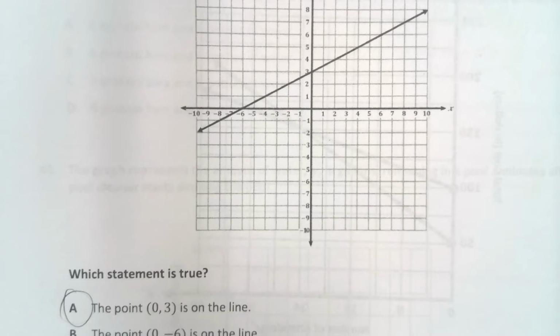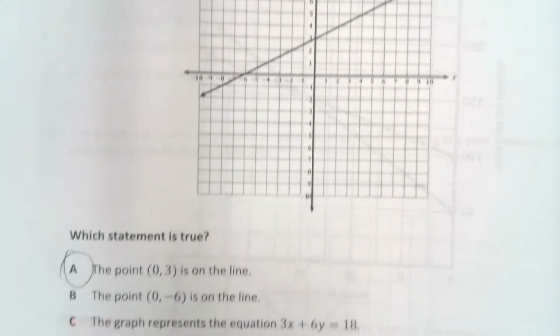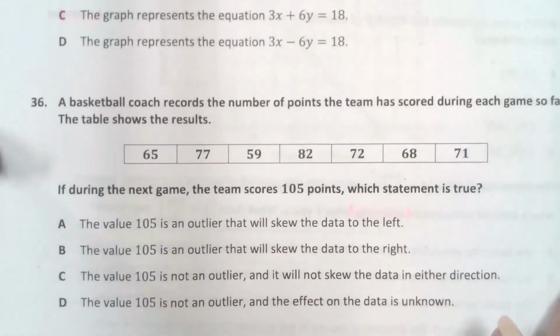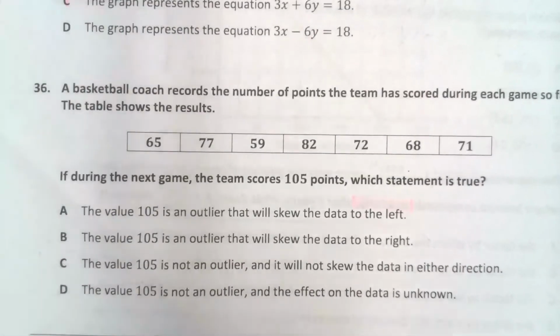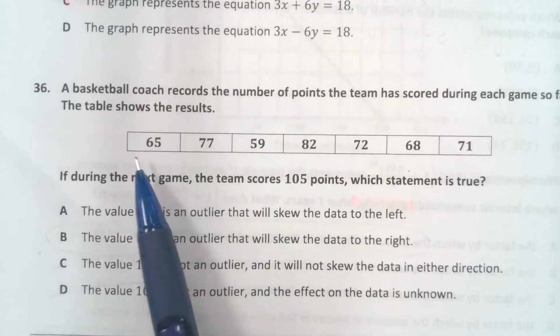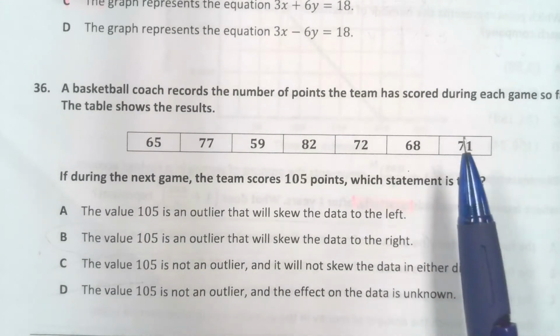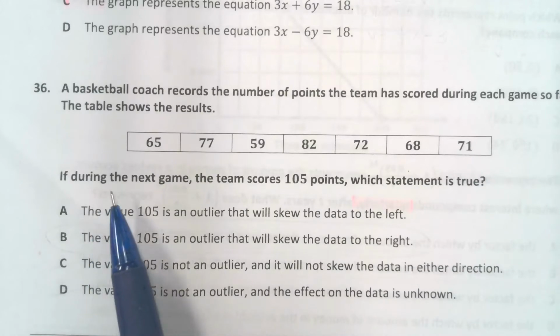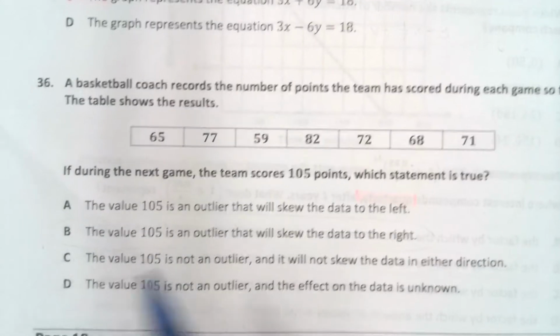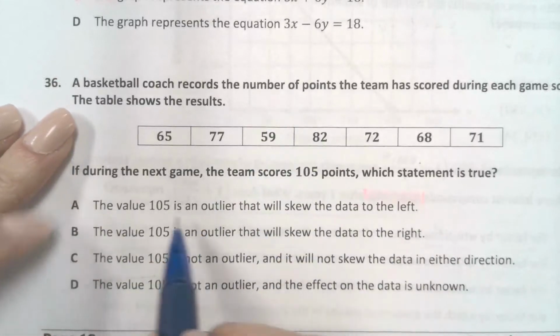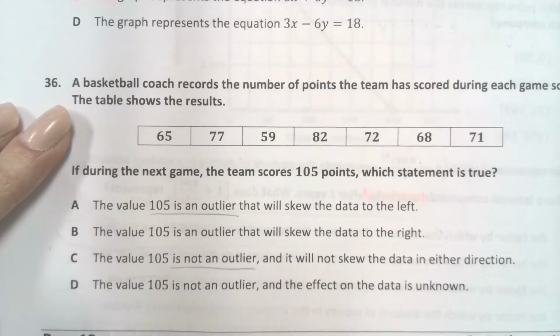This question, 33 students got this right. So that was pretty good. Okay, 36. 24 students got this one correct. So we've got these statistics for basketball points the team has scored. They just want to know, and I really skipped straight to the answers, it's either an outlier or it's not an outlier.